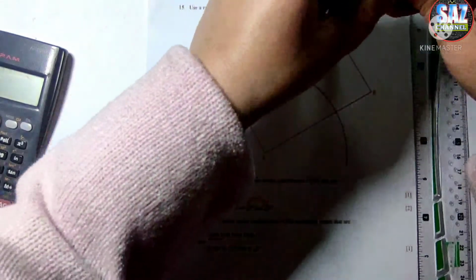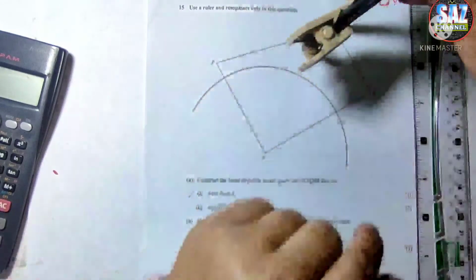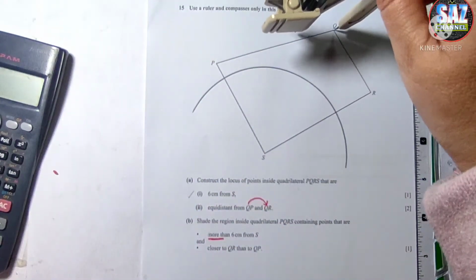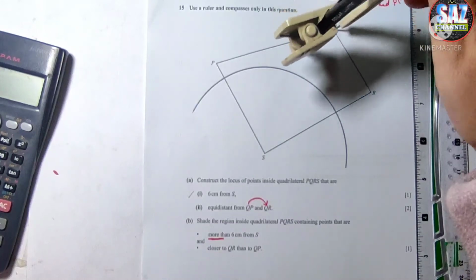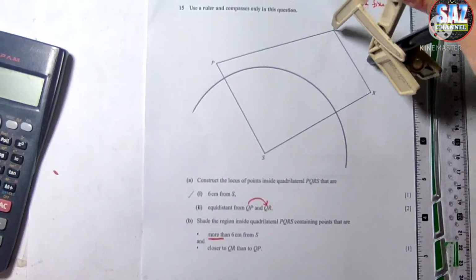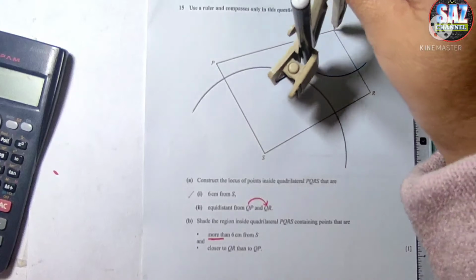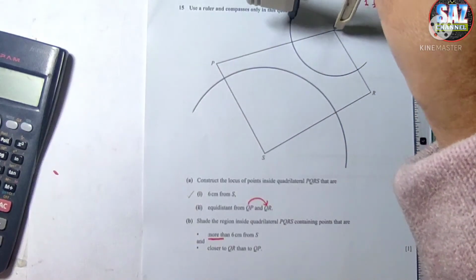If you feel any difficulty in understanding how to construct perpendicular bisectors and angle bisectors, you can watch the lesson from the channel library, for which I'll be giving the link in the description box.